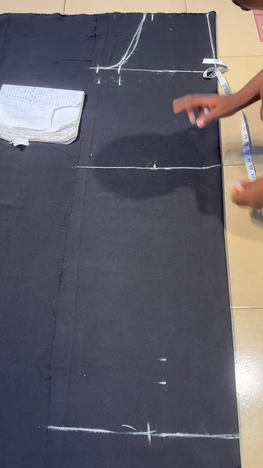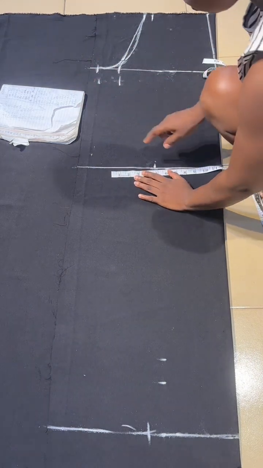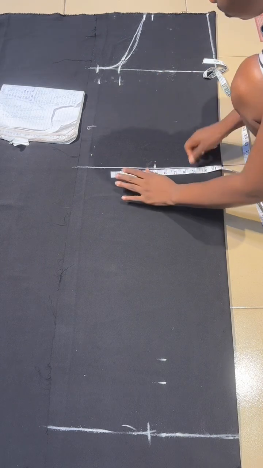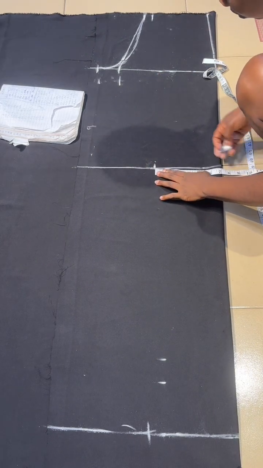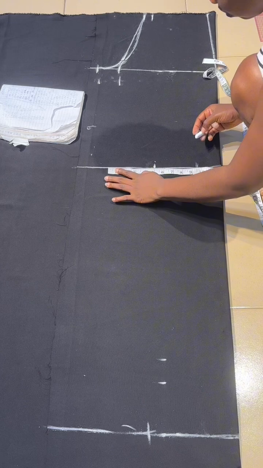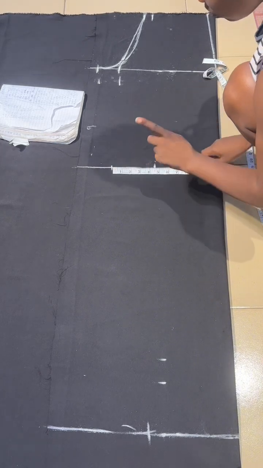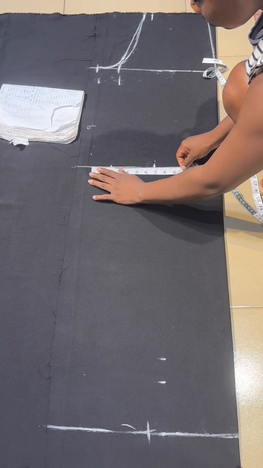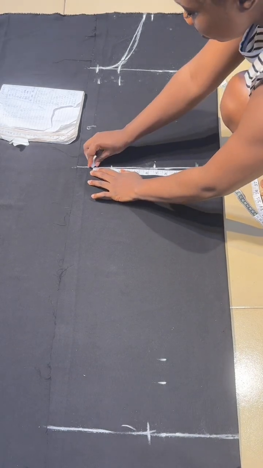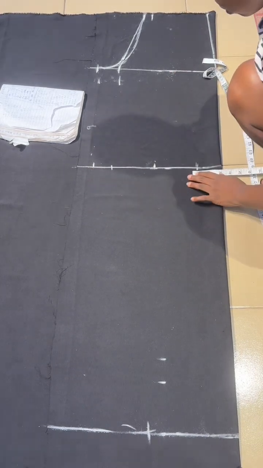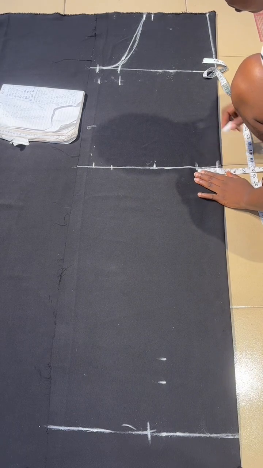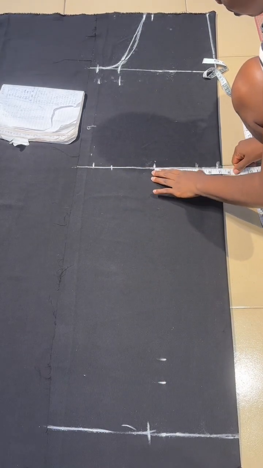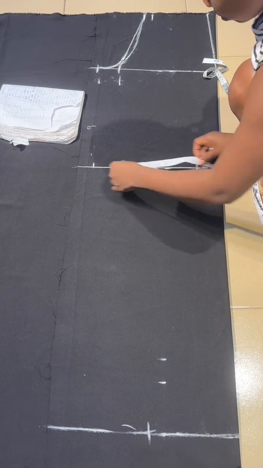So from there is where we will now take our round knee measurement. If your round knee is 20, you divide by 2, which is 10, and then you input 5 on each side so that it will be centralized. So whichever measurement you have, divide it by 2, then input half on each side of that gator line. And then if you want it to be big, add 1.5, or you add 1 if you want it to be slim.